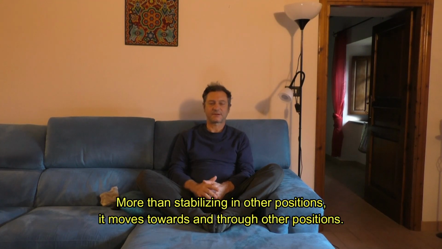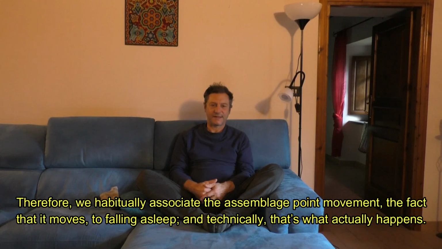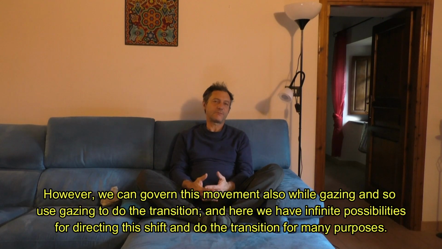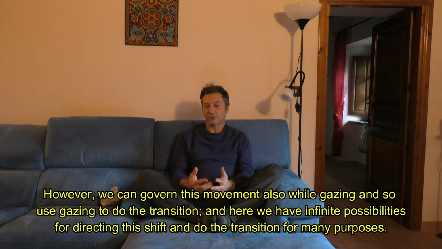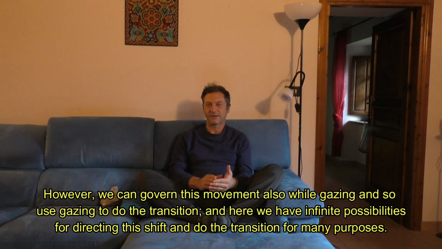More than stabilizing in other positions, it moves towards and through other positions. Therefore, we habitually associate the assemblage point movement, the fact that it moves, to falling asleep, and technically that's what actually happens. However, we can govern this movement also while gazing, and so use gazing to do the transition. And here we have infinite possibilities for directing this shift, and do the transition for many purposes.